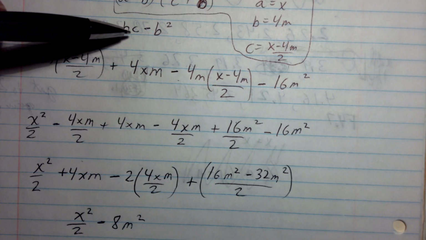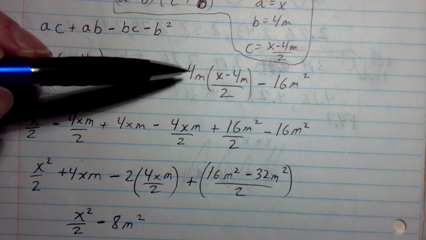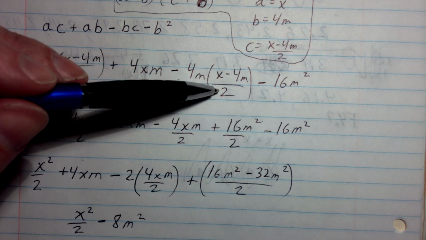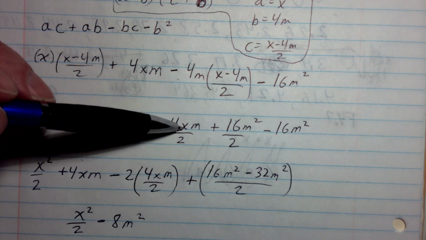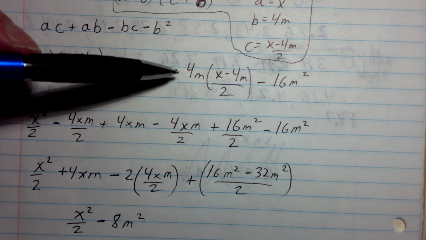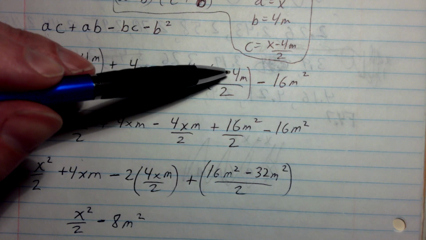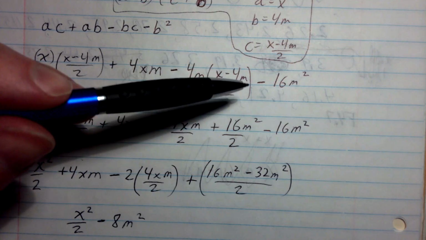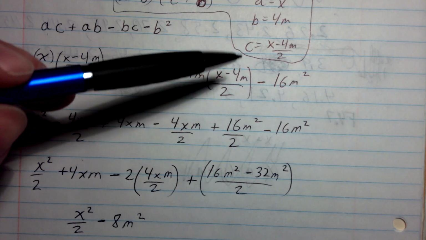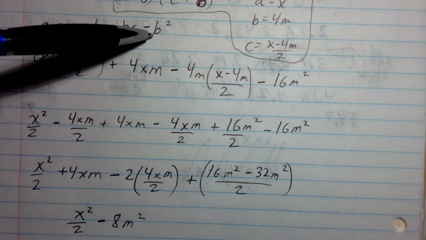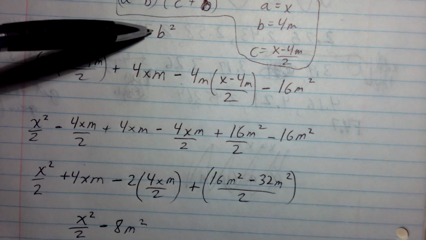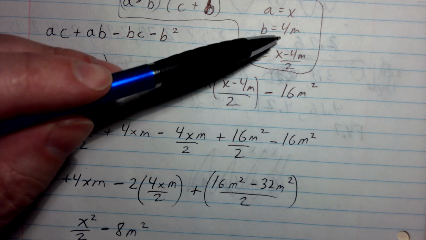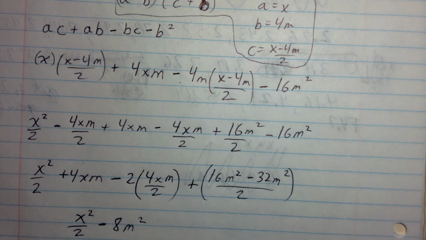I've got minus B times C. This one's a bit complicated. B is minus 4 meters, and C is this. So this 4 meters times x over 2, that's this here. I've got minus 4 meters times (x minus 4 meters) over 2. So minus 4 times minus 4 gives me positive 16 meters squared over 2. And then I've got minus B squared, comes out of the FOIL. Minus B times plus B, minus B squared. So that's minus 16 meters squared.